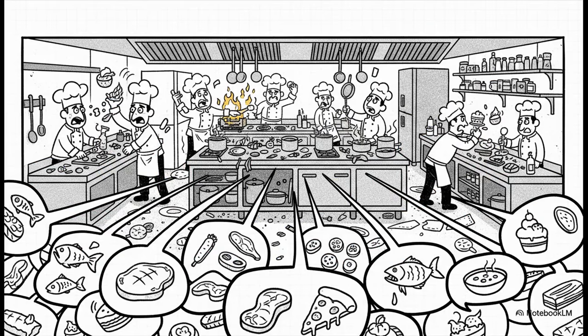Okay, to really get this, we're going to use an analogy. Imagine a huge restaurant kitchen. You've got dozens of chefs back there, each one a specialist. One does steaks, another does pasta, another handles desserts. Now, what if there were no waiters? What if every single customer had to run up to the kitchen window and just shout their order directly at the chefs? You'd have pure chaos, right? Orders getting lost, chefs getting confused, a total disaster. Well, that's exactly what a modern software system can look like without a proper front door.